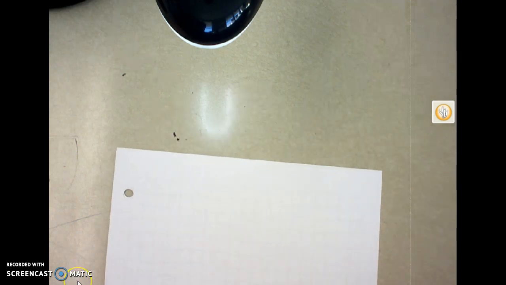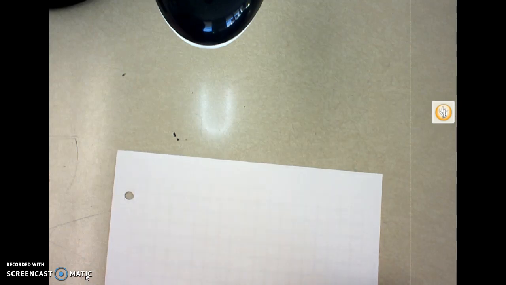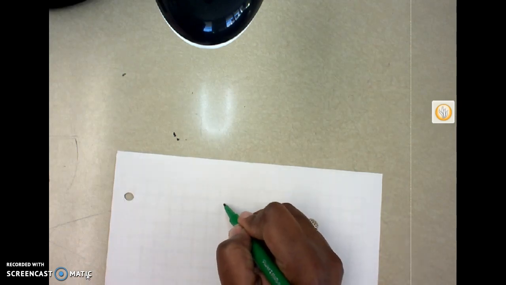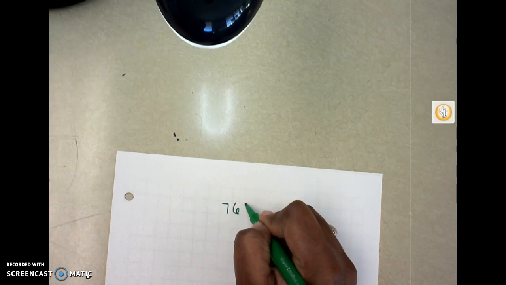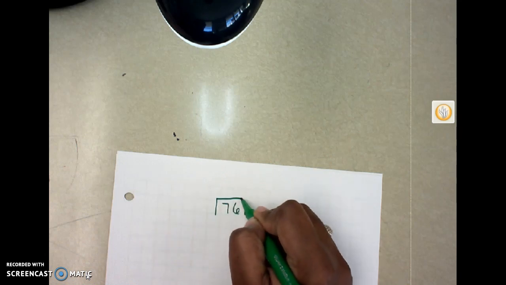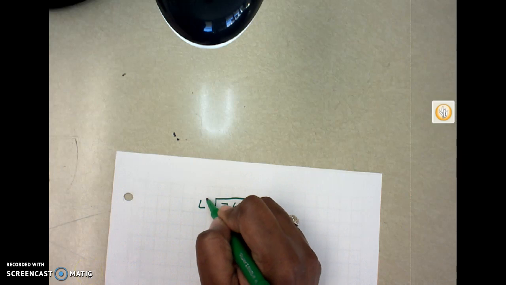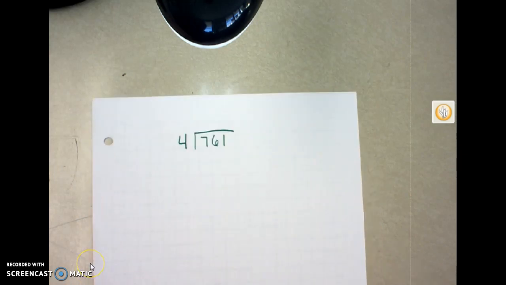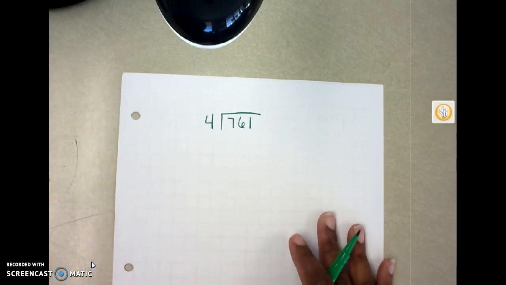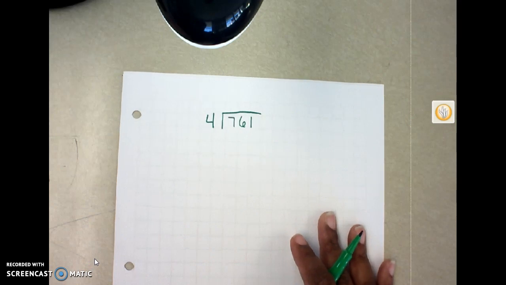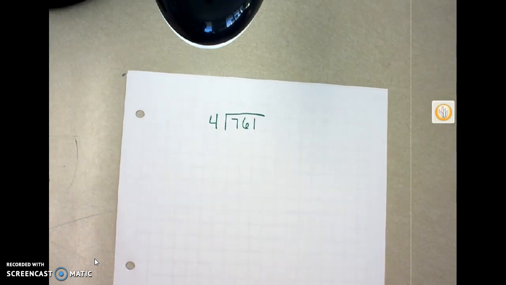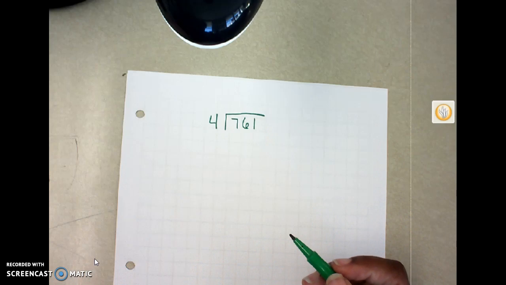We're going to do another division problem. And this time we are going to divide 761 divided by 4. 761 divided by 4. First thing I'm going to do is to put down my acronym.